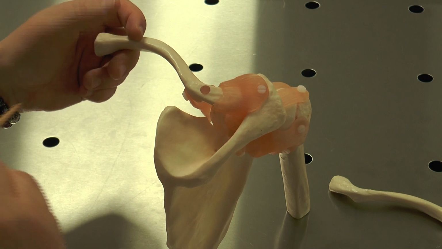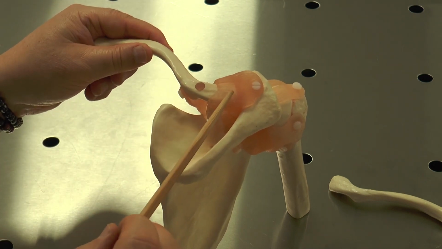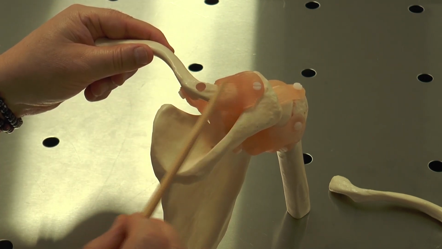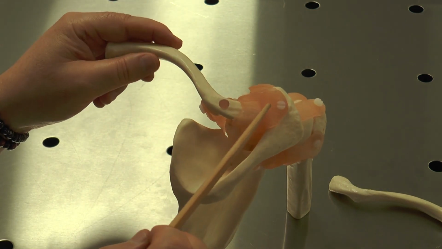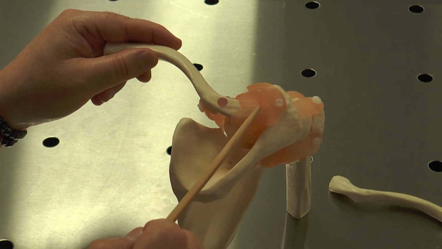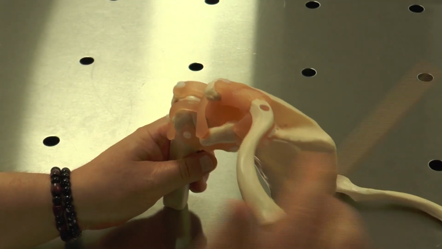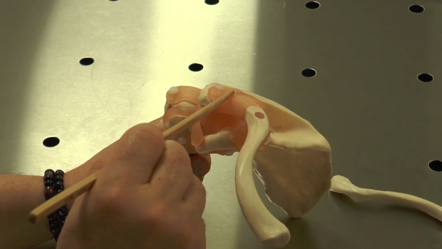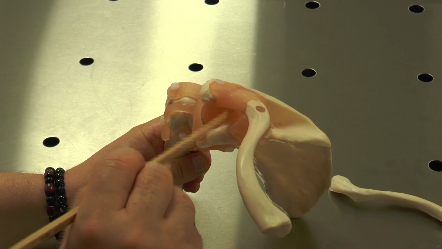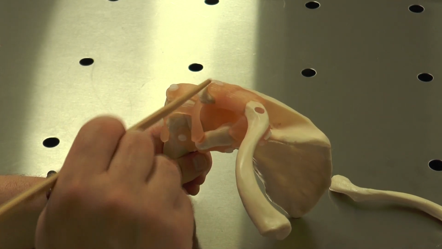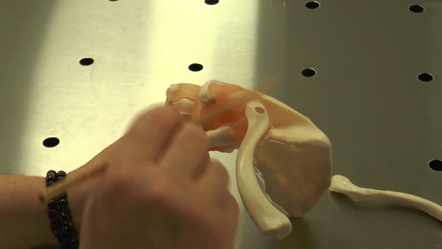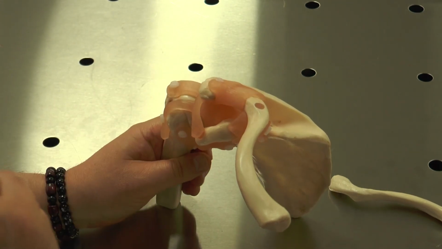This is also an important joint. So let's come back to the ligaments. We have the acromioclavicular ligament here, the superior and inferior acromioclavicular ligaments. This is the superior acromioclavicular ligament, and this is the inferior acromioclavicular ligament. This ligament basically stabilizes this joint capsule. It's a very important ligament.